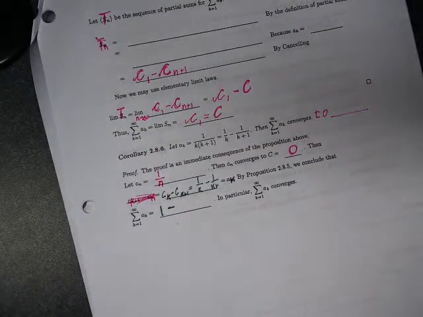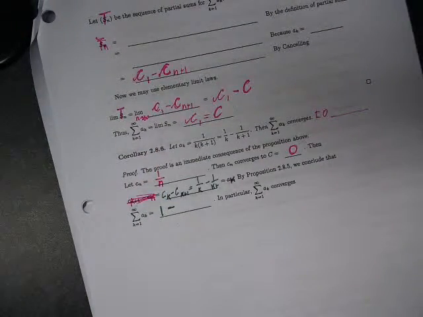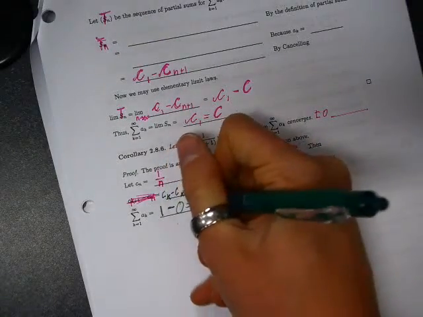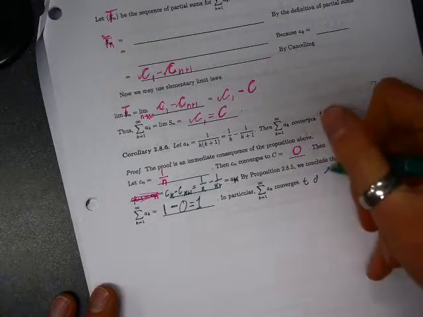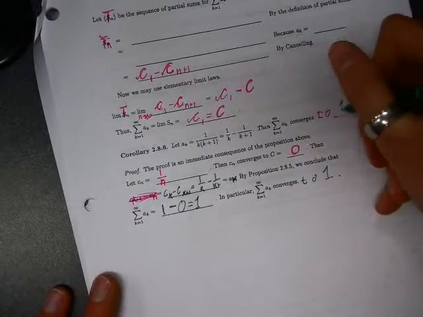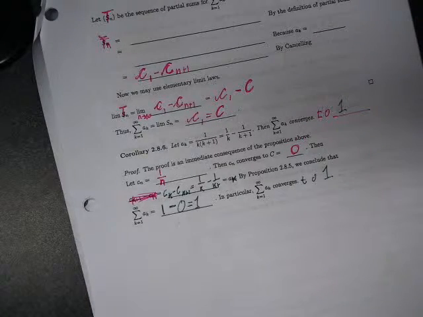Minus, what's the limit of the c's? 0, which is just 1. So this series converges to 1. How do you guys feel? That seem okay? Nice.